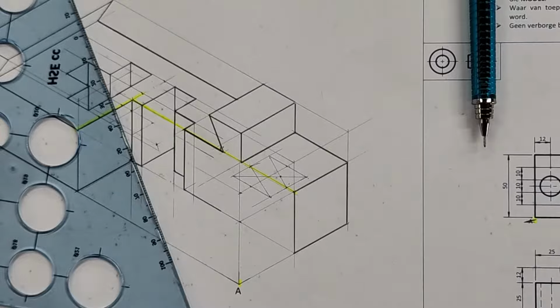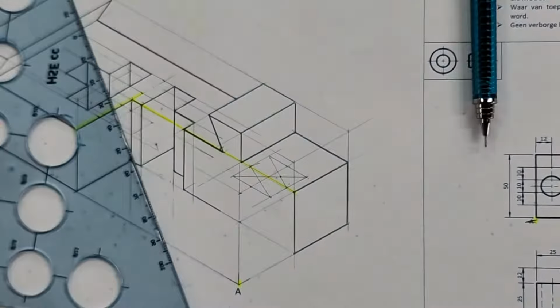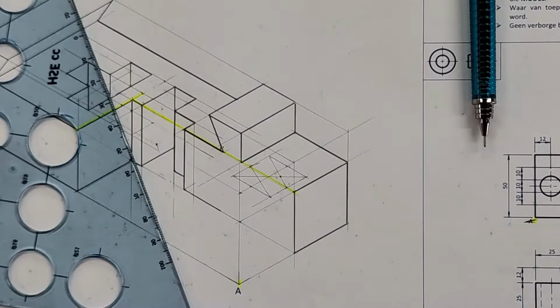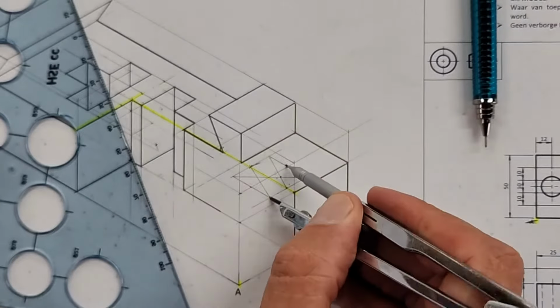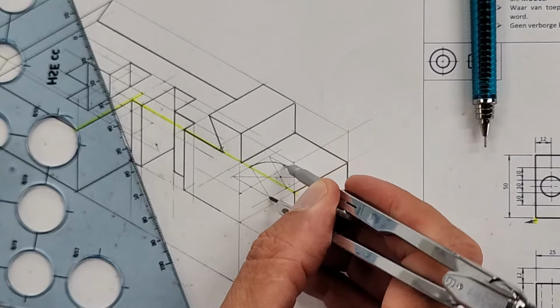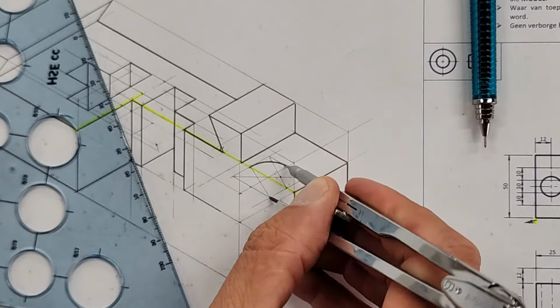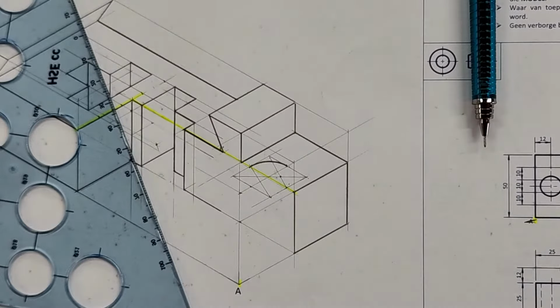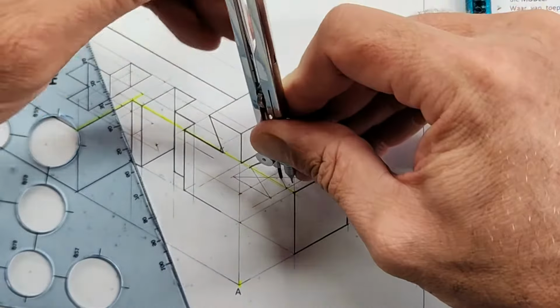Sorry, let me just see that compass, if there's still lead in it. Okay, let's try that again. Okay, and then that very small circle here.